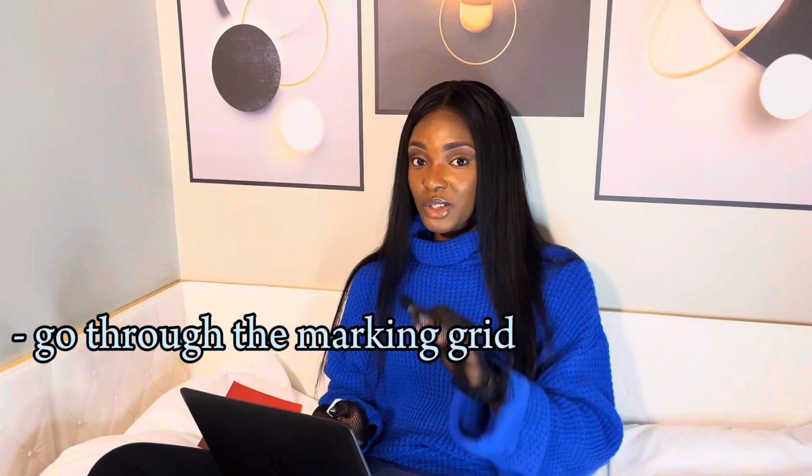marking grid. Yes, you have to go through that marking grid. That's your grading scale. It shows you what is expected in order to get any of the grades. There's the exceptional grades, there's distinction, there's merit, pass, and there's fail. Some grading systems just use distinction, merit, they don't add the exceptional parts.